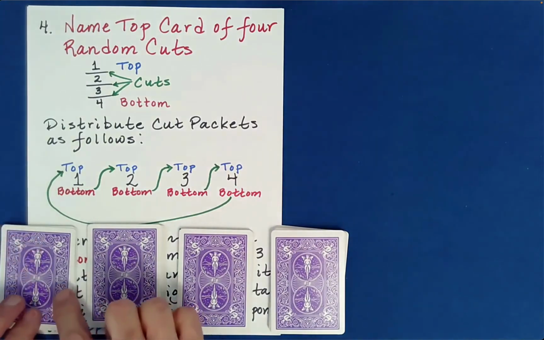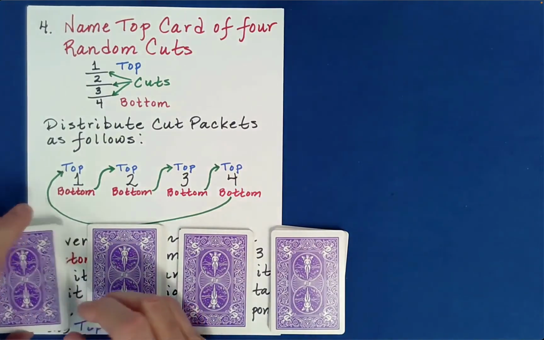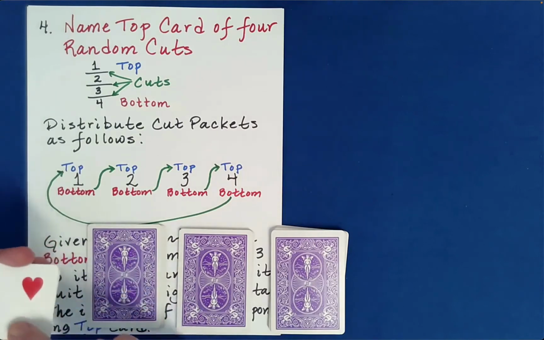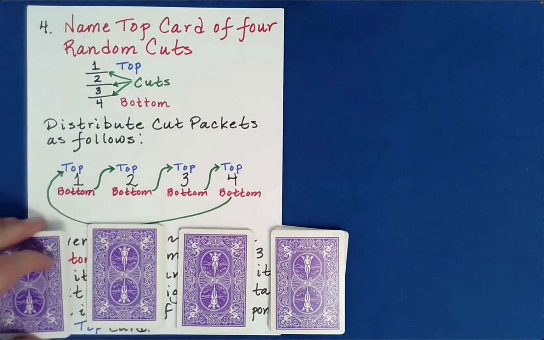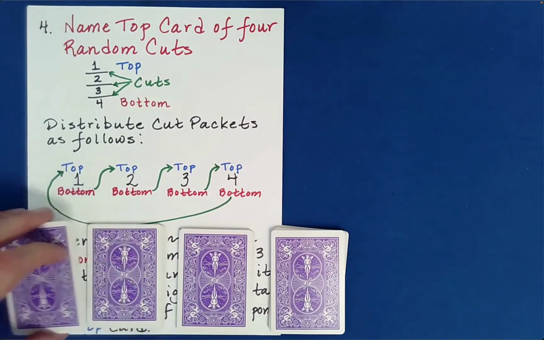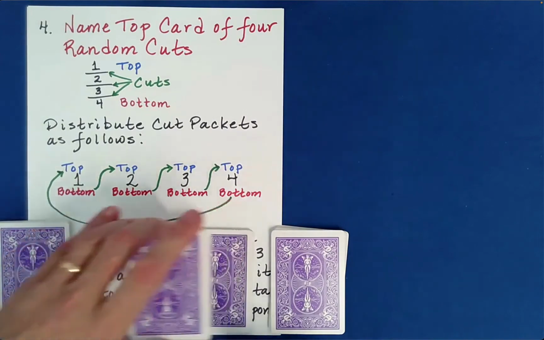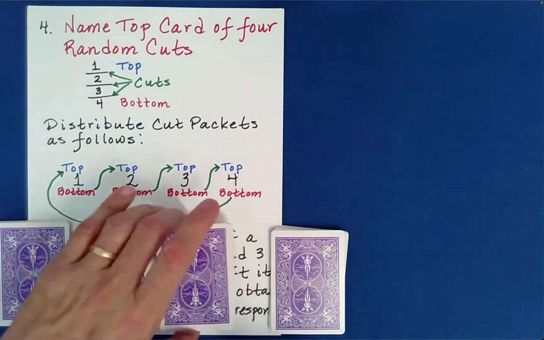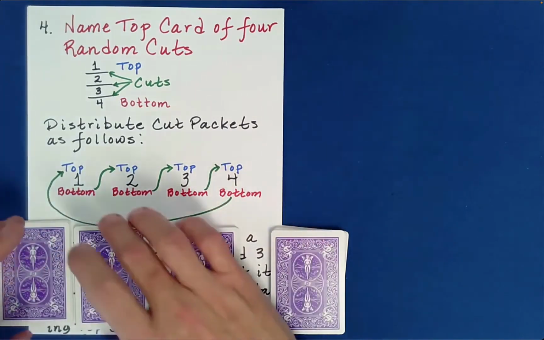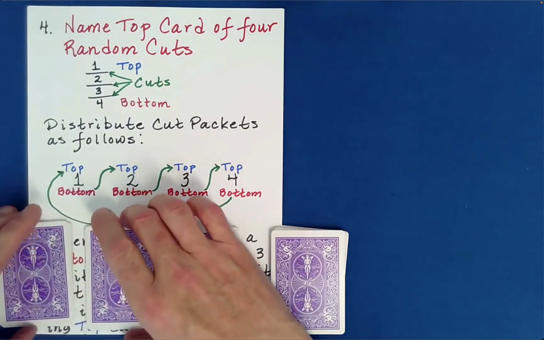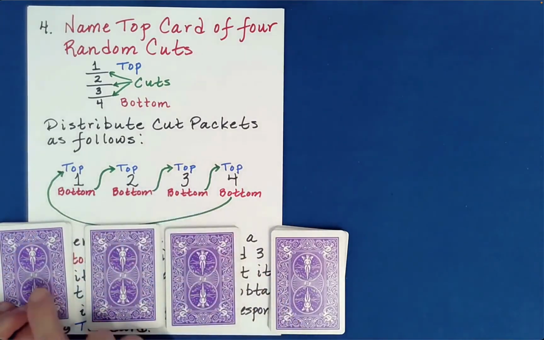Well, we know that the bottom card of this one was the immediate neighbor to this one. That's how we got it. We cut off that little packet. So that was there, right? This one was there, and the same thing here, okay? So we do know something. There is a relationship between the bottom card of each of these and the top card of one of the other packets.